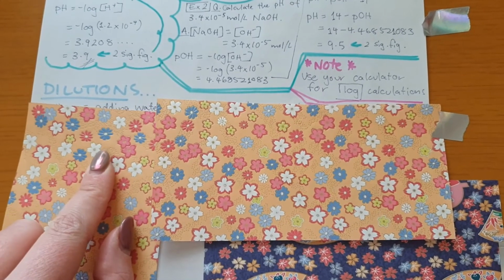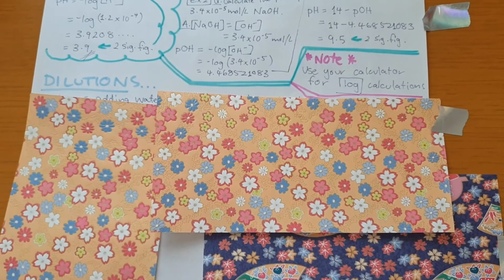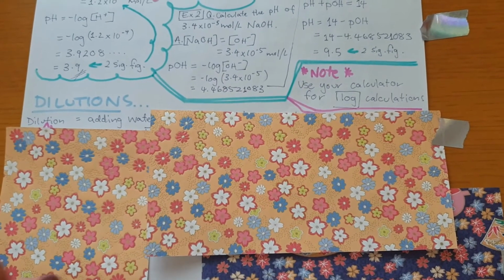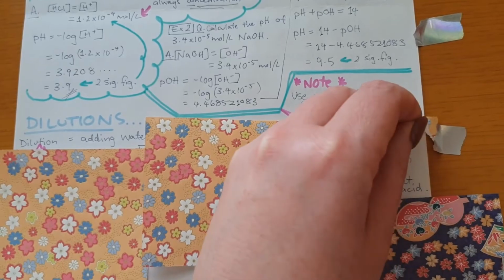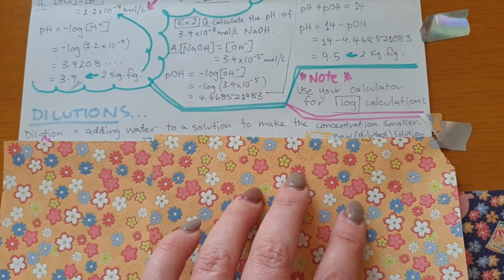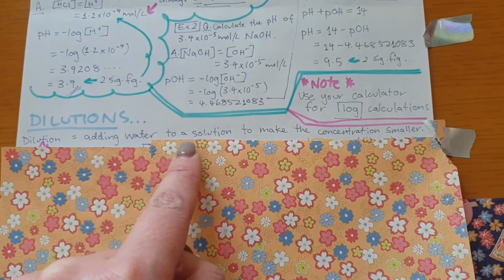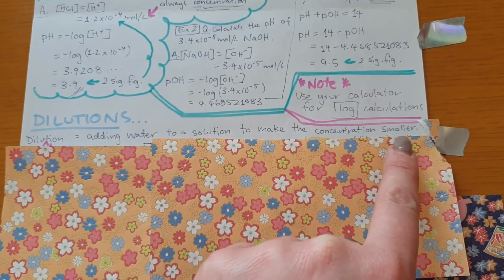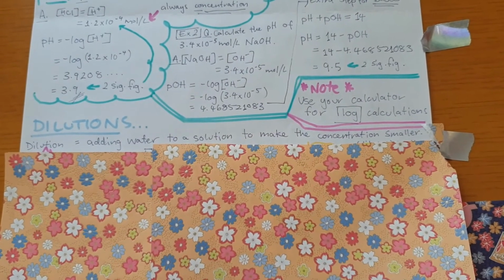Okay, so let's have a little look at what is happening here. All right, what is a dilution? A dilution is adding water to a solution to make the concentration smaller. Super important. So our concentration is going to get smaller.